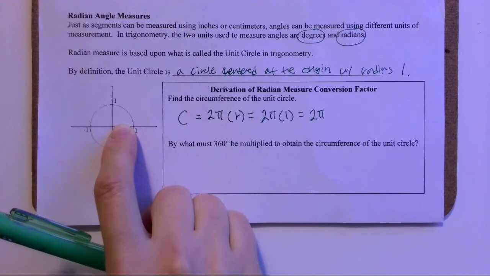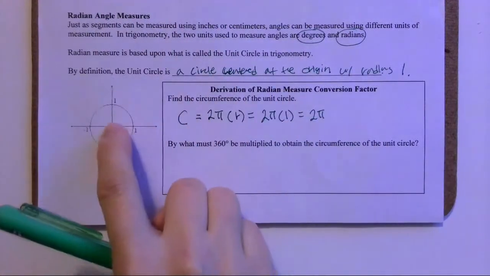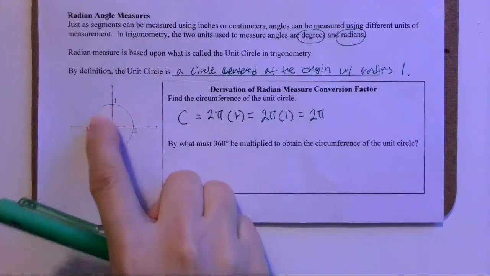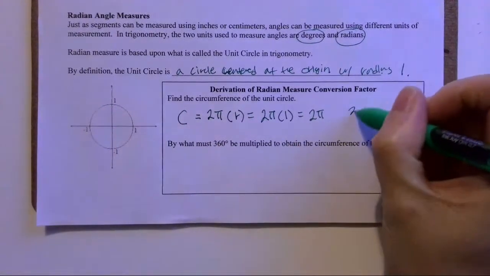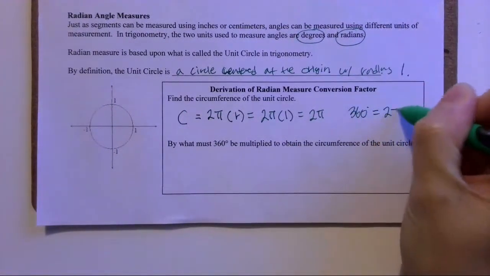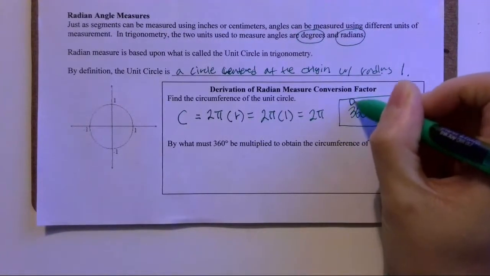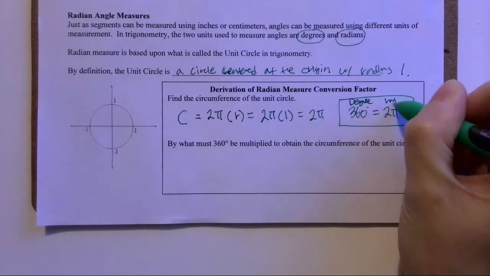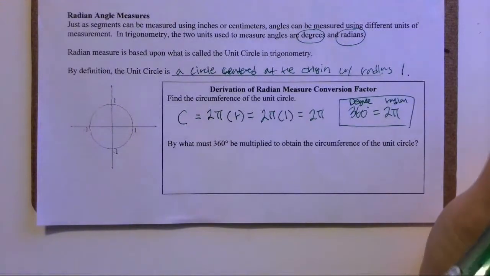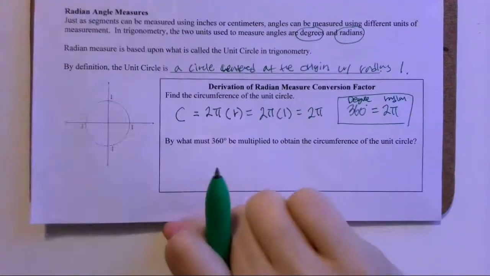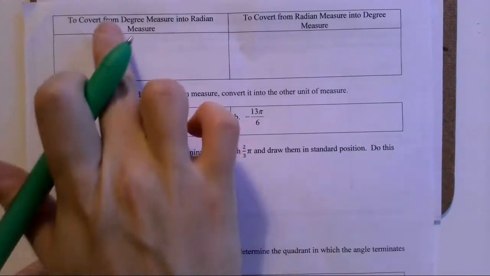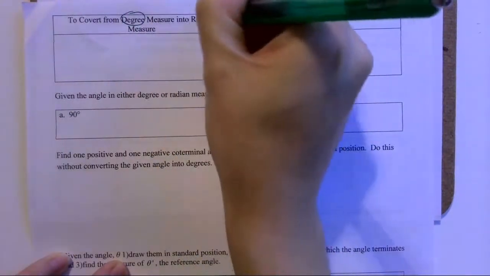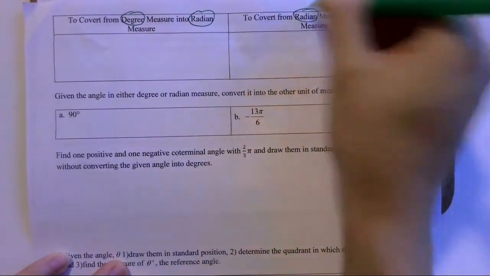You start and you end at the same place, and you make a circle. And in radian, one full circle will be 2 pi. So keep in mind, 360 degrees is the same as 2 pi. So this is degree, this is radian. And now, on the next page, I ask you, how would you go from degree to radian, and how would you go from radian to degree?